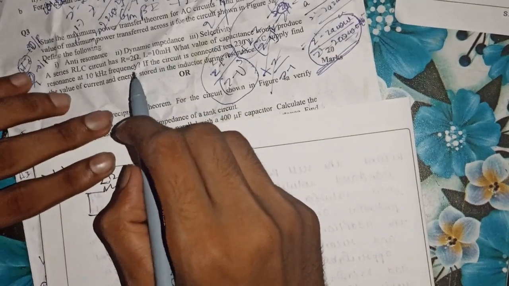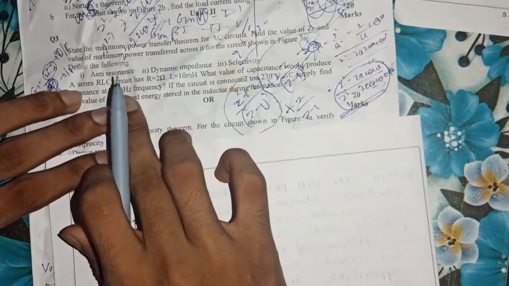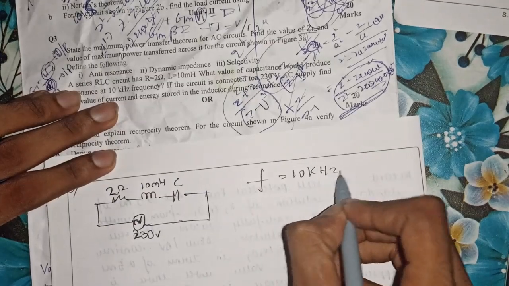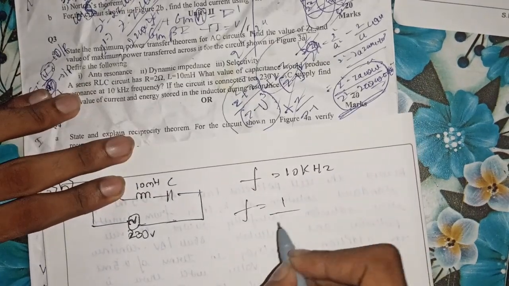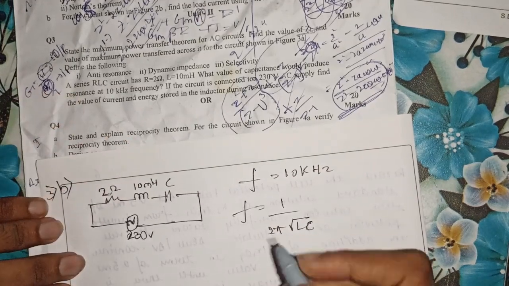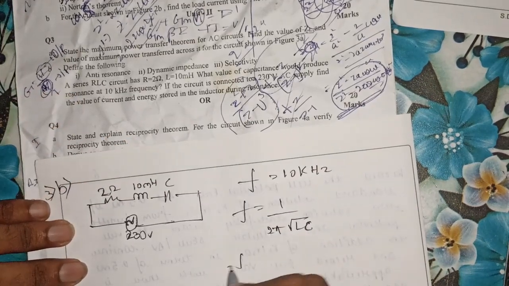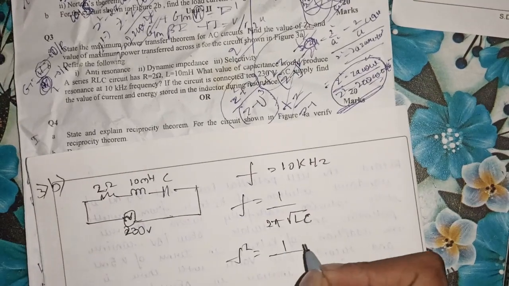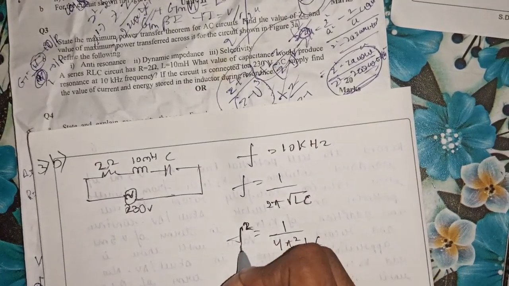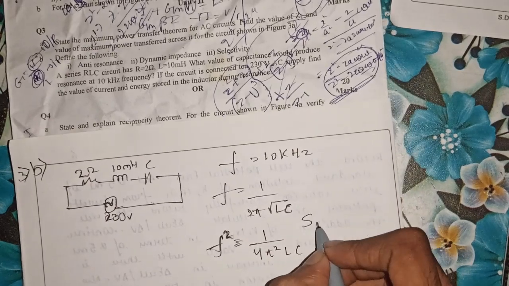Since they have already given that the circuit resonates at a frequency equal to 10 kilohertz, your resonating frequency is equal to 10 kilohertz. We know the formula is F equal to 1 by 2 pi root LC. In order to calculate the value of C, just square the equation, so F squared is equal to 1 divided by 4 pi squared L into C.